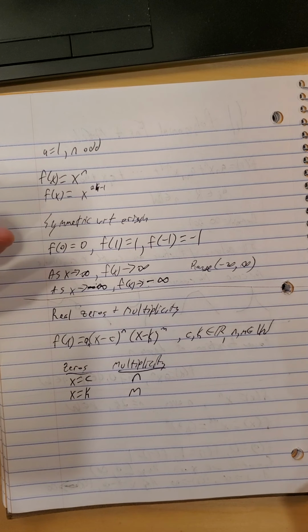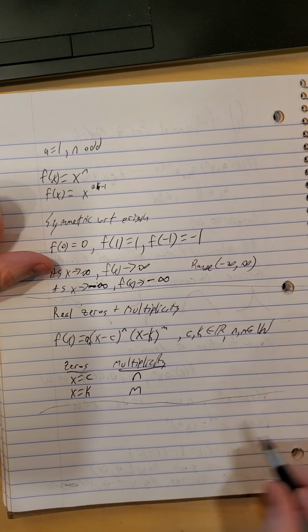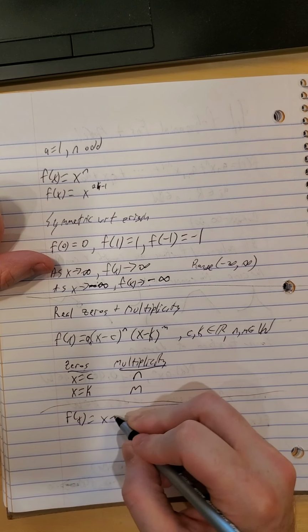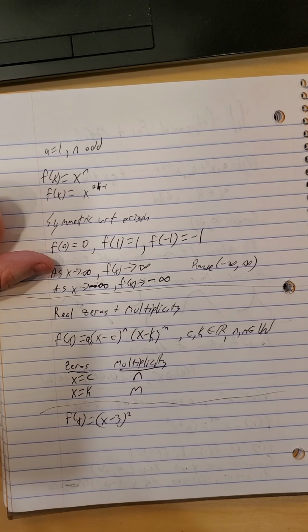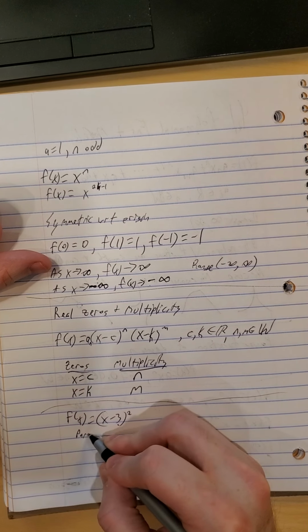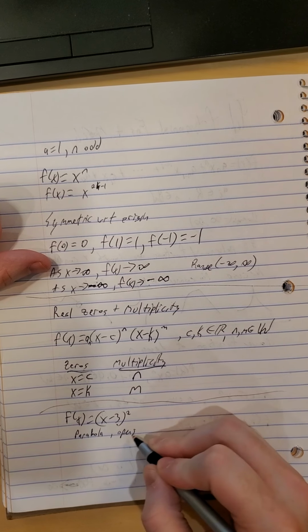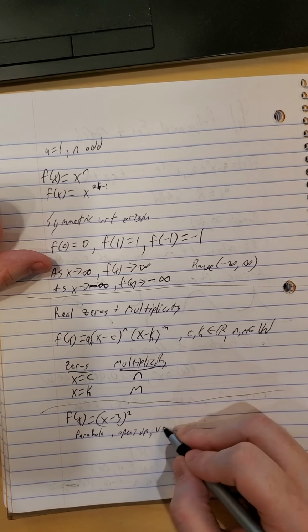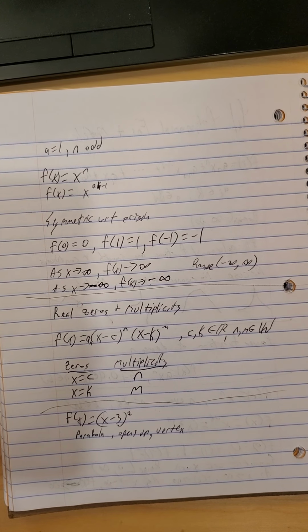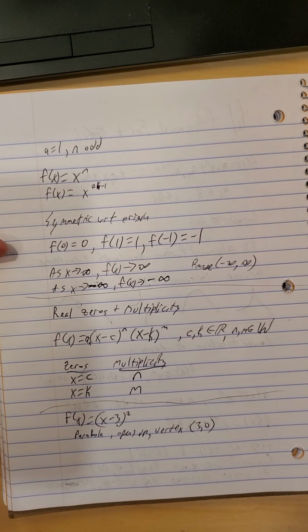Now, as far as what it does at that spot, we're going to look at a quick side example and then finish this off. If we look at the graph of f of x equals, let's say, x minus 3 quantity squared, we know this is a parabola. A is greater than 0, so it opens up. And the vertex. Take a second, see if you can figure out the vertex. Pause if you need to. Okay, so our vertex, hopefully figured out, was at 3, 0.